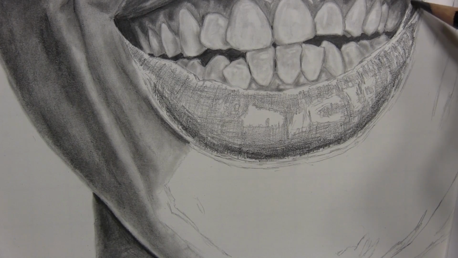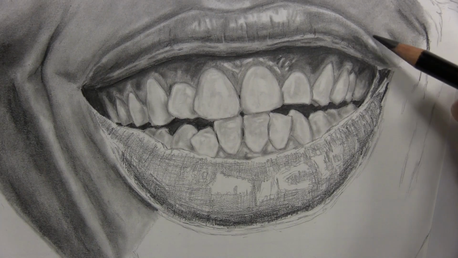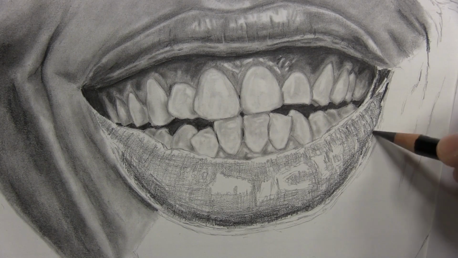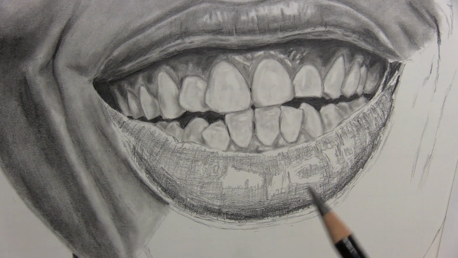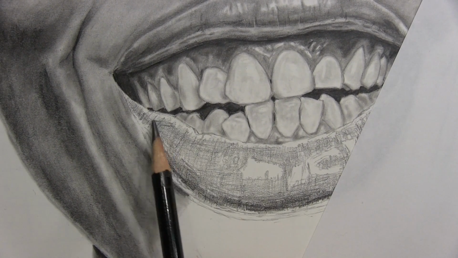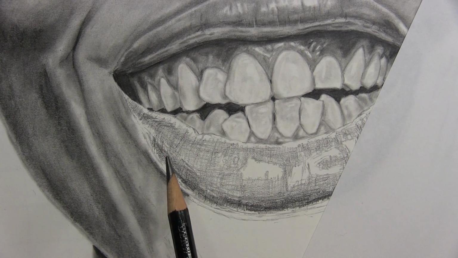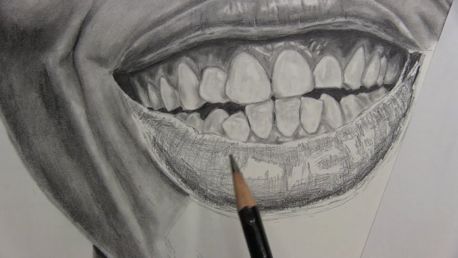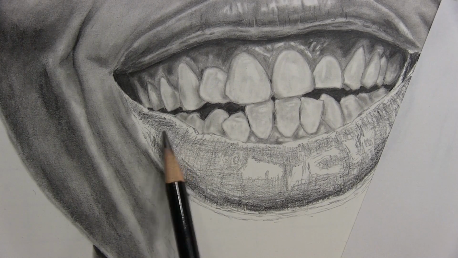Okay, somewhat darker here in the corner. And we see a few more. If you look at the photograph, we see some slight color variations in the lip. They're not that strong. They're subtle. I'm just going to put a few of those as I see them.